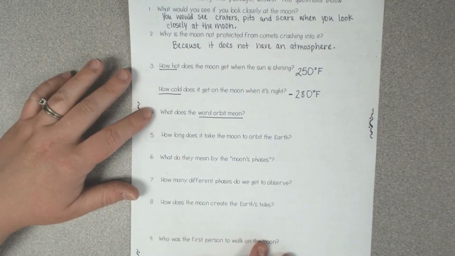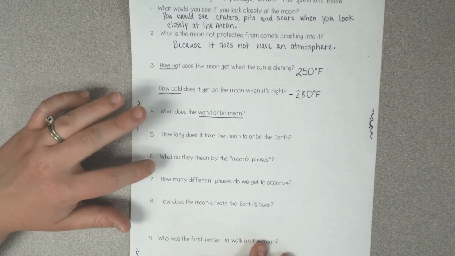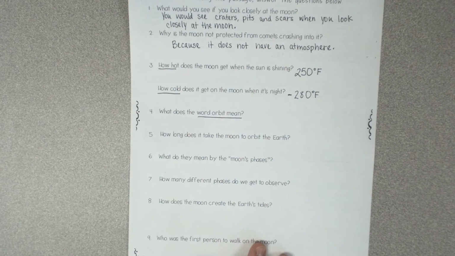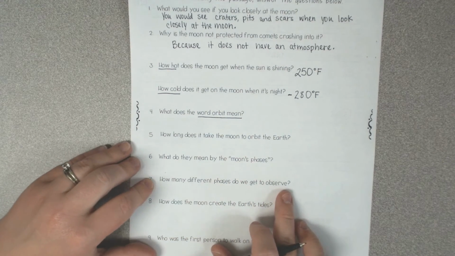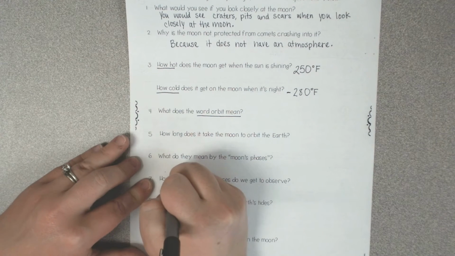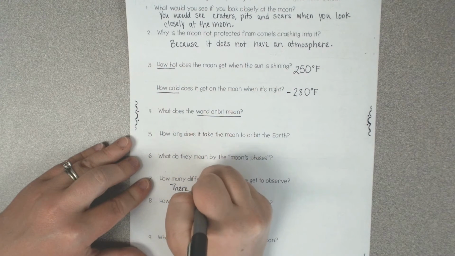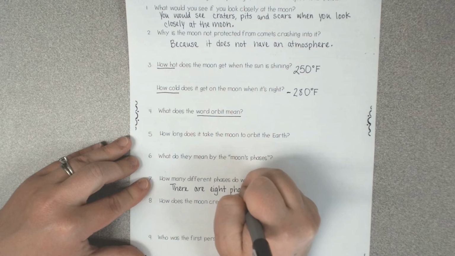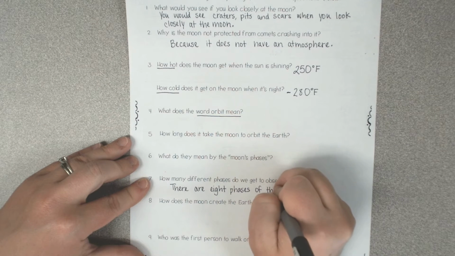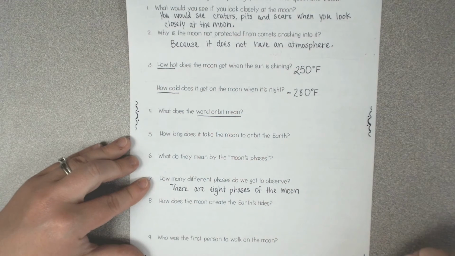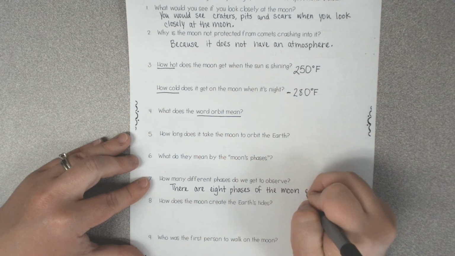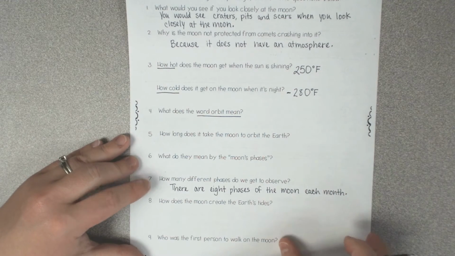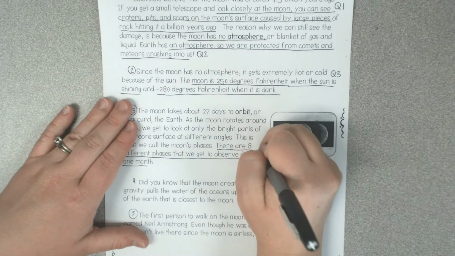Let's see if there's a question. The orbit, how long does it take, what do they mean by the moon phases? Oh yeah, see here, we got to talk about moon phases. How many different phases do we get to observe? We can say there are, let's write this word 8 out. 8 phases of the moon each month. Period. And this was question 7, so Q7.